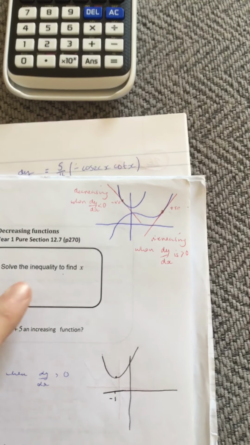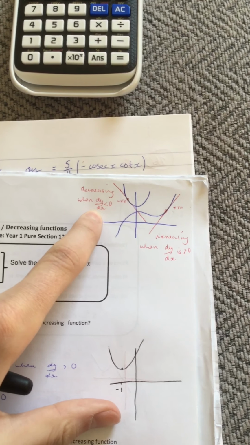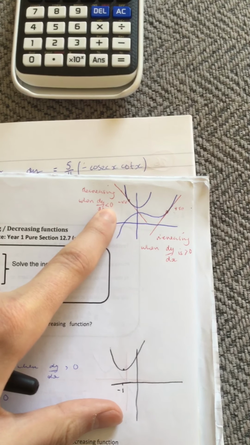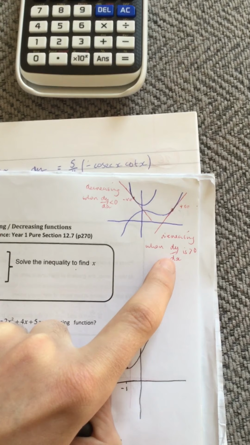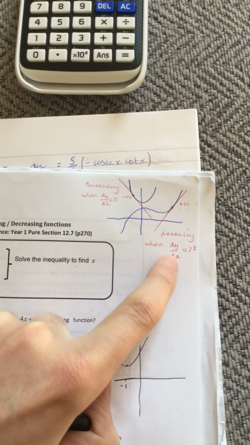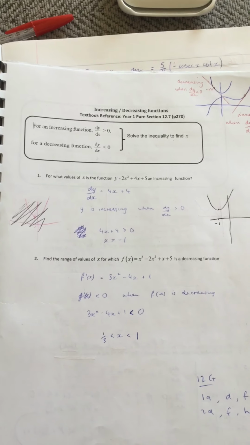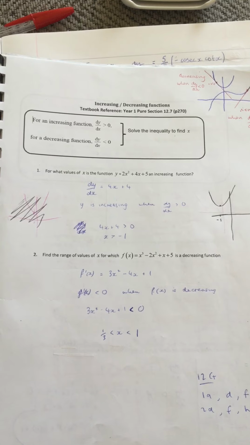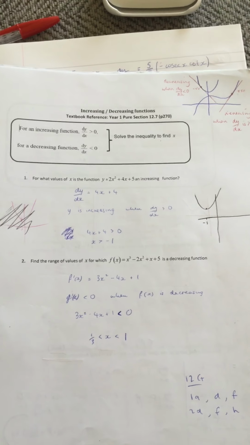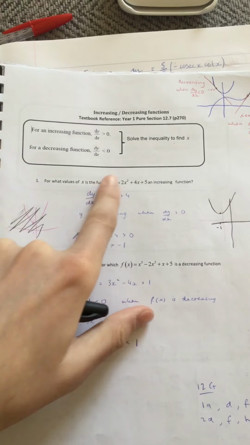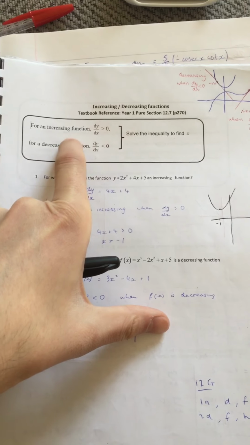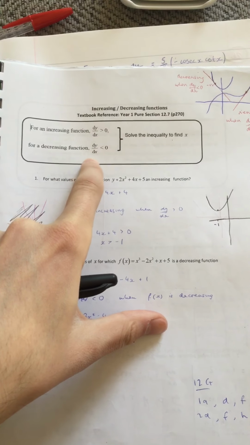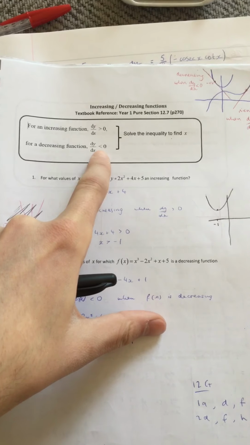So if we're interested in the particular values that the function is increasing or decreasing, we are wondering when the gradient dy by dx is less than 0 for decreasing, and the function will be increasing for any values of x where dy by dx is greater than 0. So in a nutshell, if you're asked to find the range of x values for which a function is increasing or decreasing, you will differentiate and solve the inequality dy by dx greater than 0 for an increasing function, and for a decreasing function, solve dy by dx less than 0.